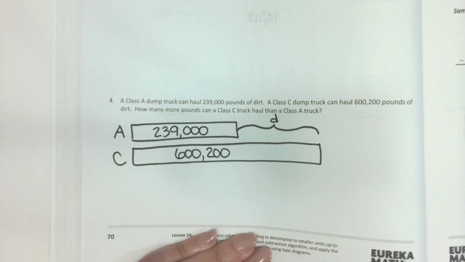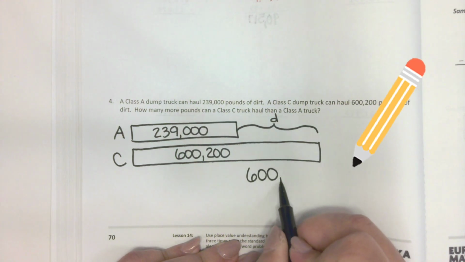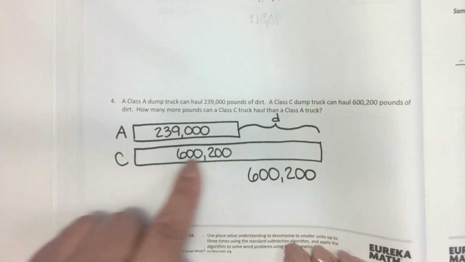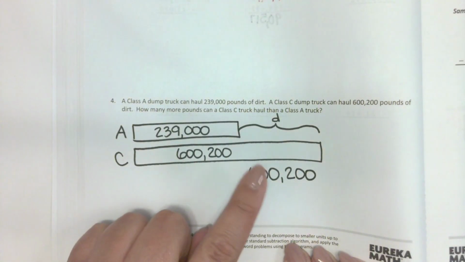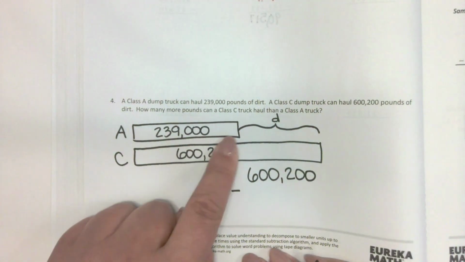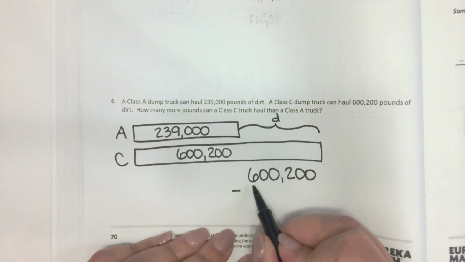We can use subtraction. Let's set up our algorithm. So since this one is greater, 600,200, that goes on the top of our algorithm. And we're going to subtract the number that's less, 239,000.